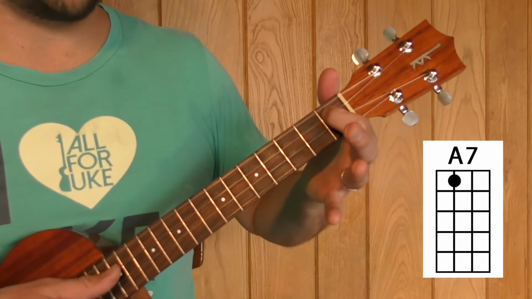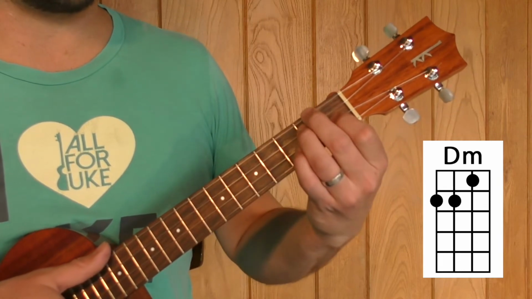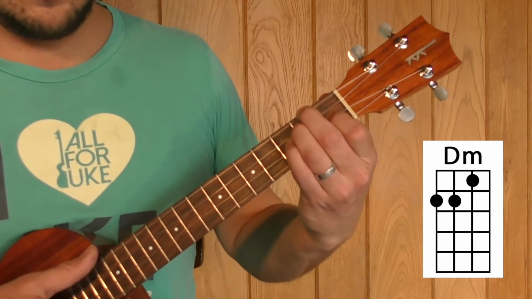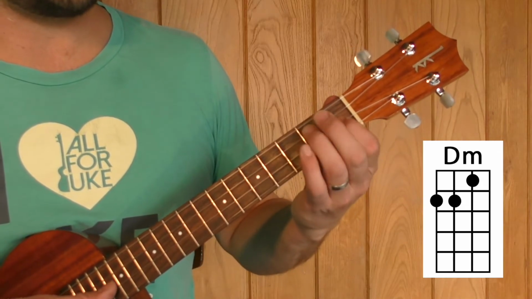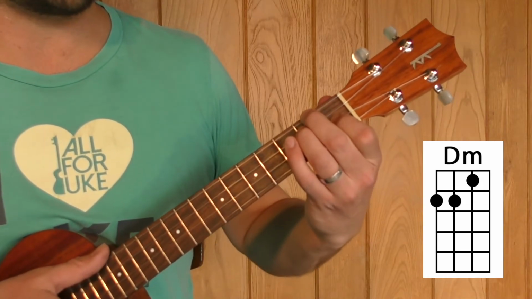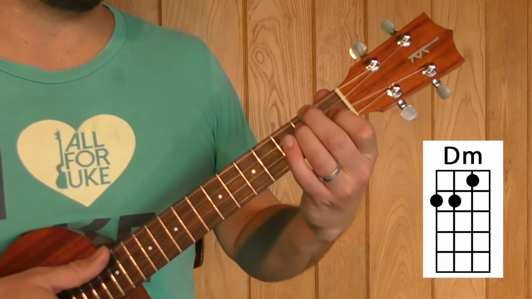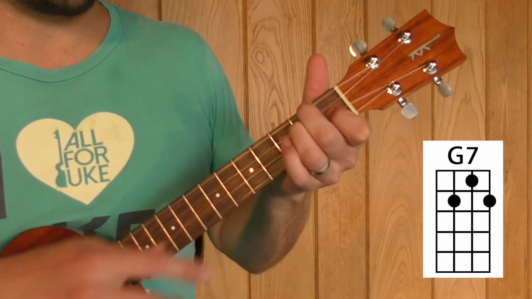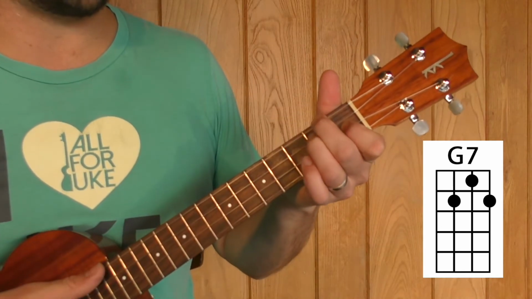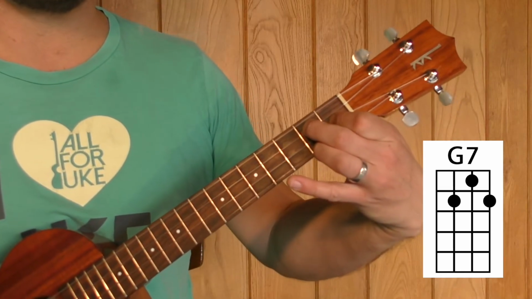That's just index finger on the C string, 1st fret. The D minor chord again, middle on the top string, ring on the C string, index on the 1st fret on the E string, and then G7 again. So when you move from D minor, you can pivot right off of your index finger here to move down to the G7 chord.